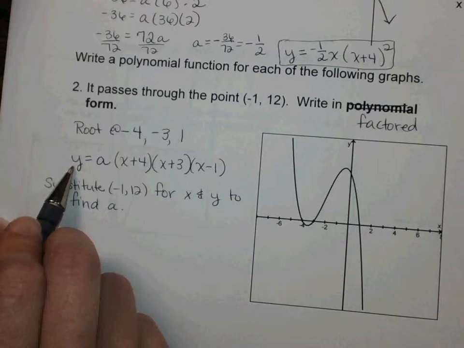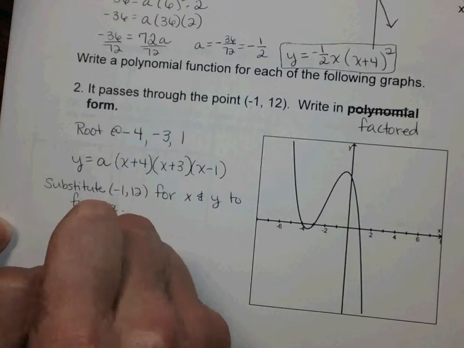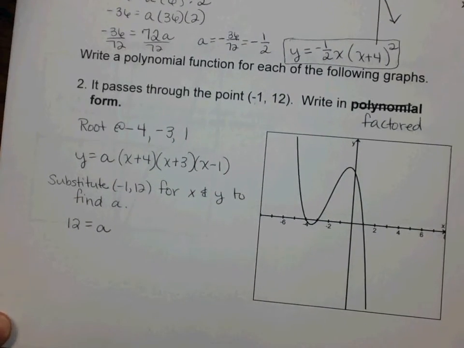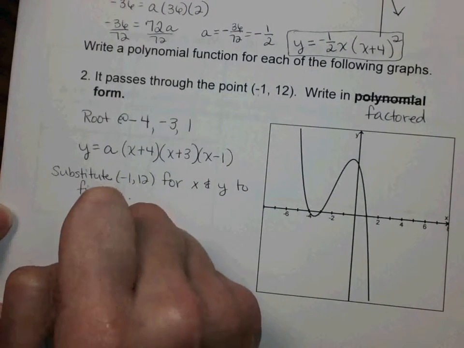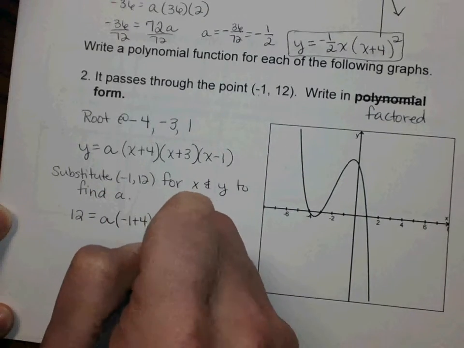So you replace your y with 12. I don't know what a is, so it has to stay a. You replace your x with -1 all the way through.